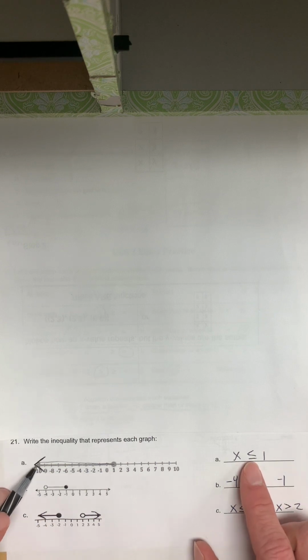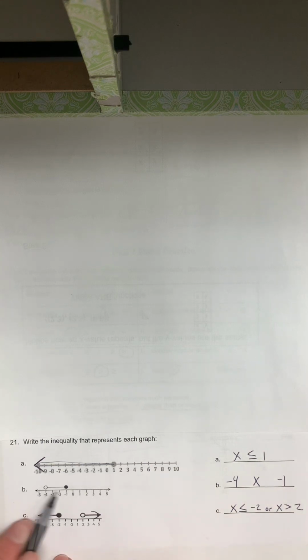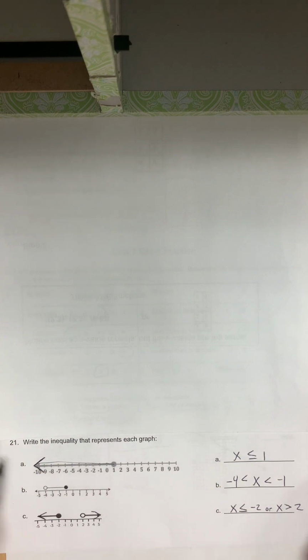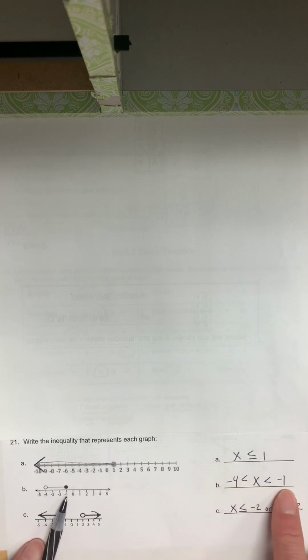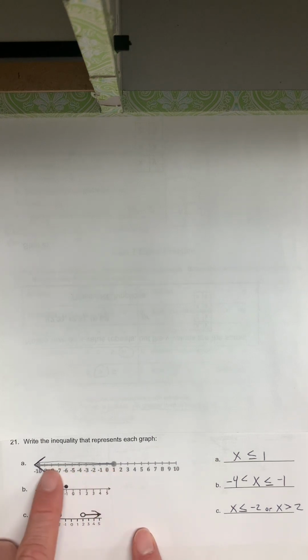And remember how we used that arrow trick in A and C to know which ways to do this? Since this one doesn't have any arrows, you don't use that trick. When it's an in-between situation, you always make the arrows go this way. So that's which way our inequalities will go. The first one is an open circle, so we're not going to put the line underneath. The one with -1 is a closed circle, so the inequality that goes with the -1 has to have the line underneath. So we'll go like that.